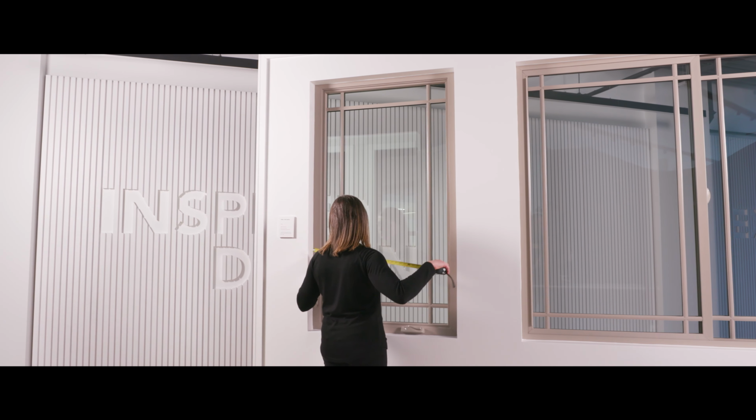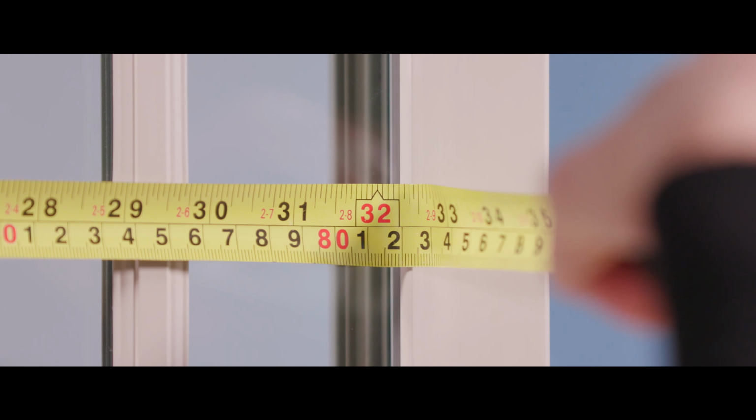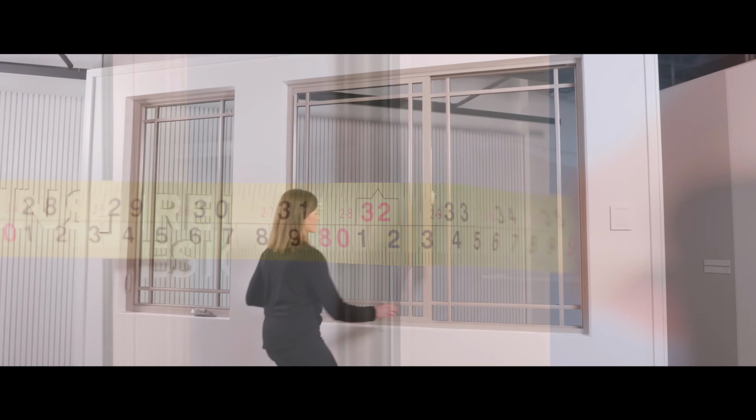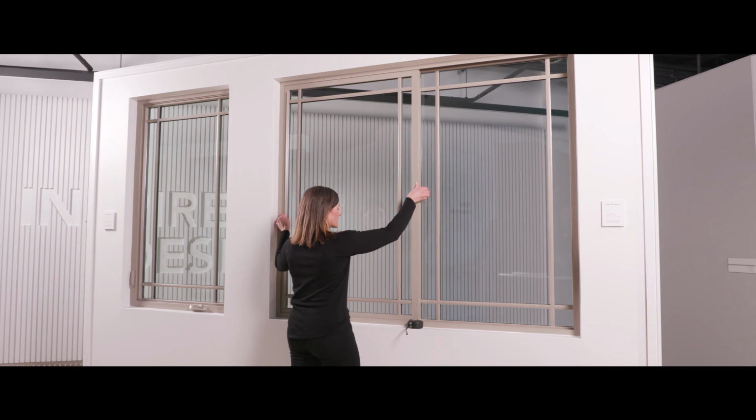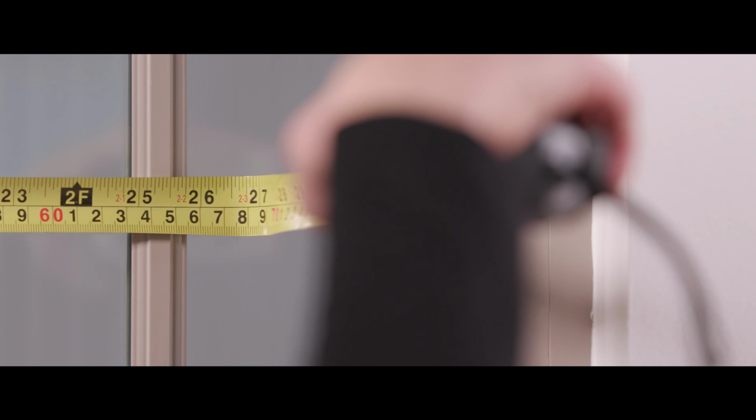Step 1. Measure the width of your window's glass to the nearest 1/16 of an inch. On a window with 1 frame of glass, measure the entire piece. On sliding windows with 2 sashes, measure the width of just the side that opens.